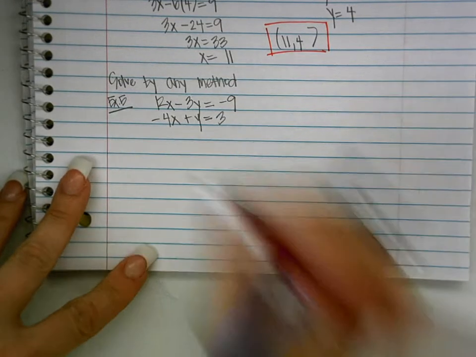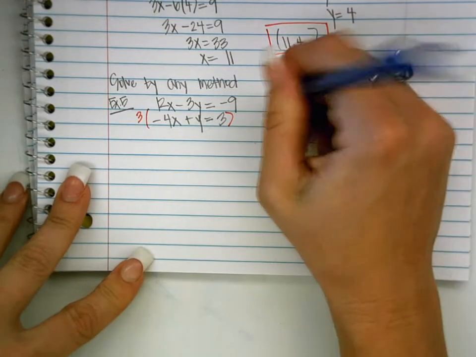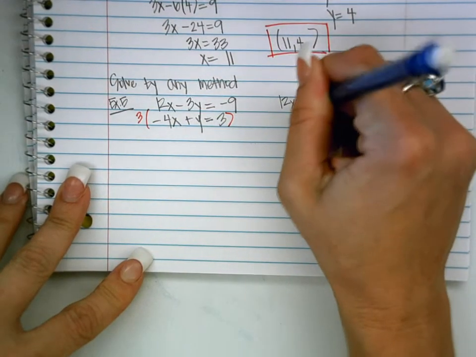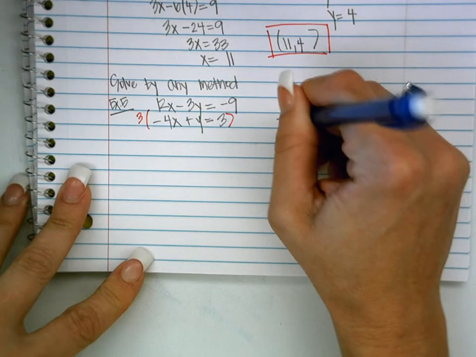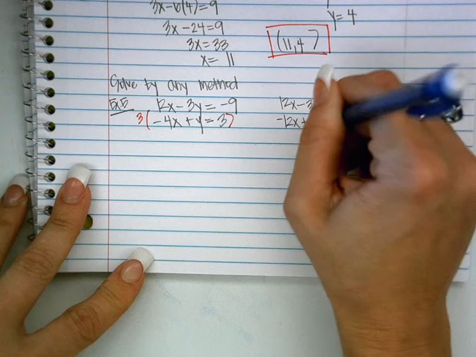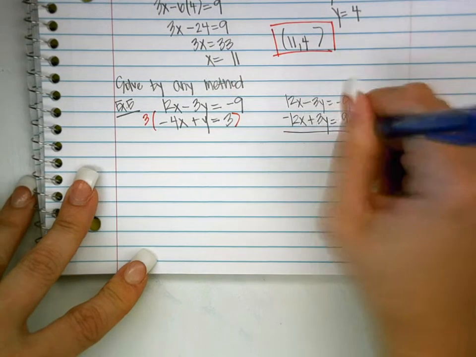The bottom one by 3. So multiply everything on the bottom by 3. If you line these up, we have 12x minus 3y equals negative 9. Multiply everything by 3 gives you negative 12x plus 3y equals 9. What happens here when you add these together?